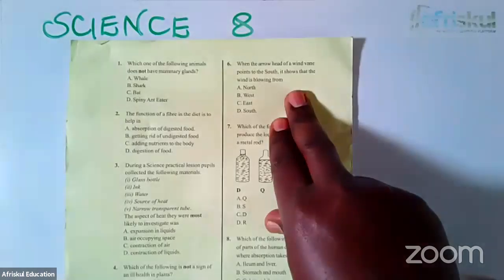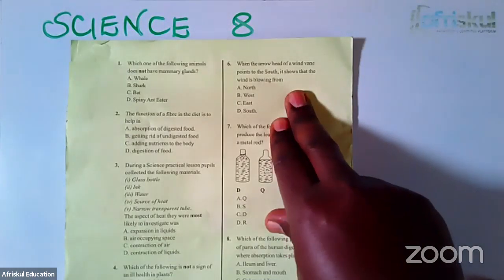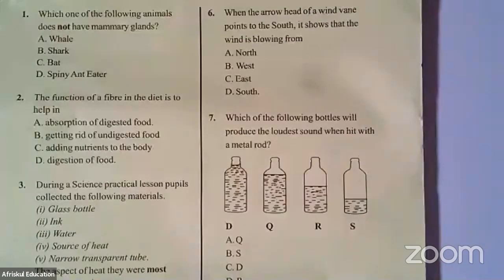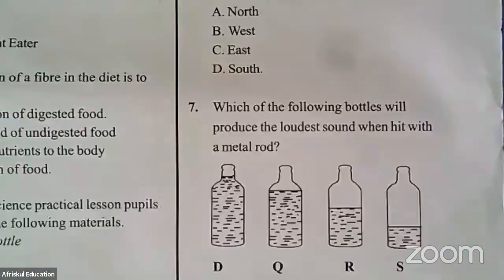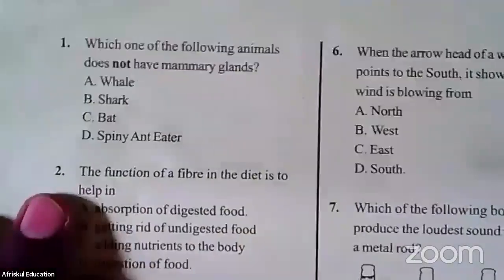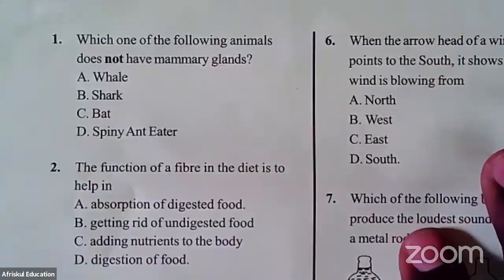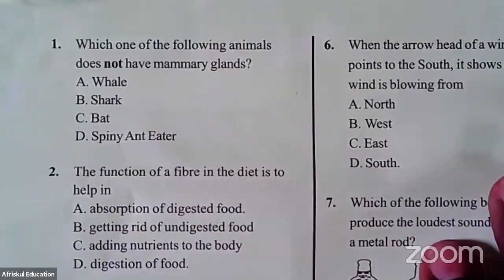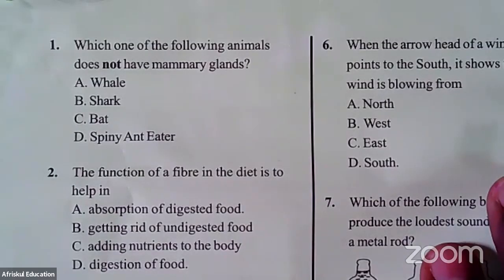So we are looking at some questions here. The first question: which of the following animals does not have mammary glands? The shark. Why the shark? It's a fish. Very good. It's a fish.